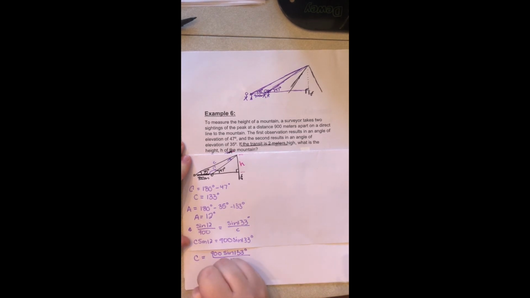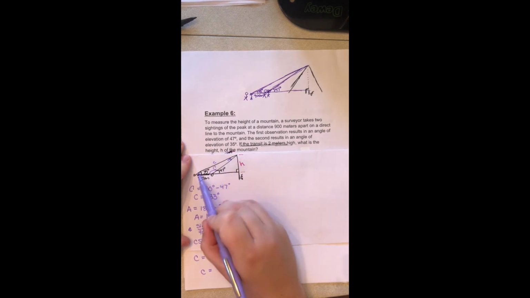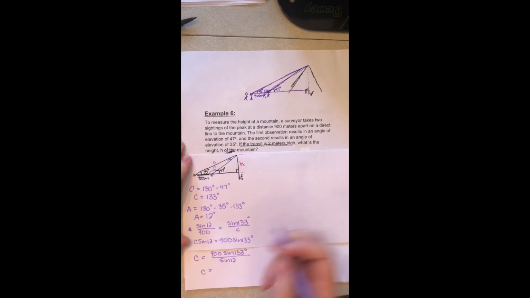Plugging that into your calculator, you will get a value for this side length here. That side length gives me a value of 3,165.86. So I now know all the pieces of information on that smaller triangle by using law of sines.